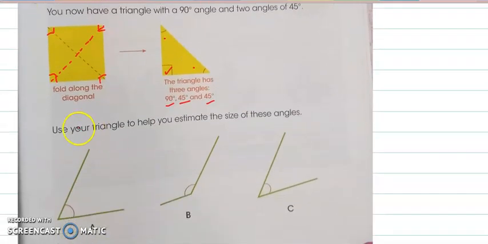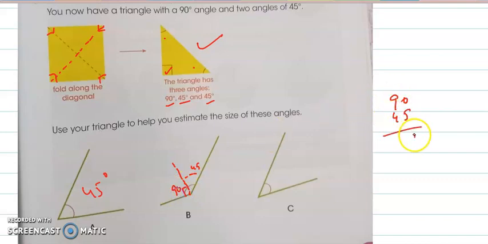Now, you have to use your triangle to help you estimate the size of these angles. Like if you look at this one and compare it with this one, this angle is of course less than 90 degrees. So you can say approximately it is 45 degrees. But this angle is more than 90 degrees. So you can say more than 90 approximately. If you draw a straight line here to make it 90 degrees, then 45 and 90, you have almost 135. So it's a guess.